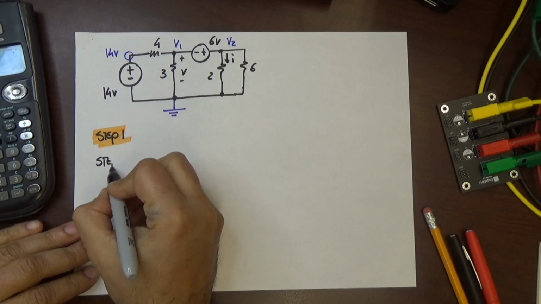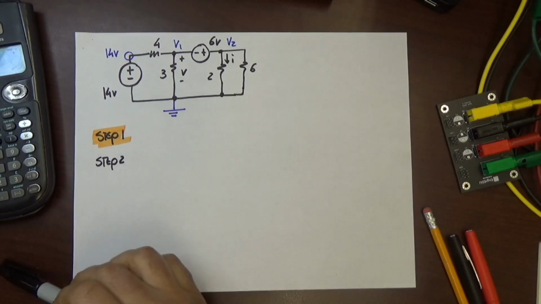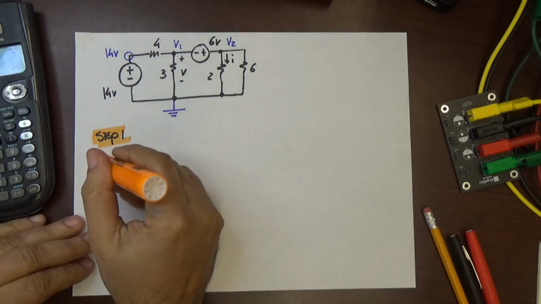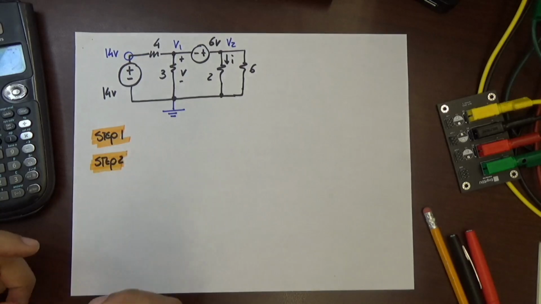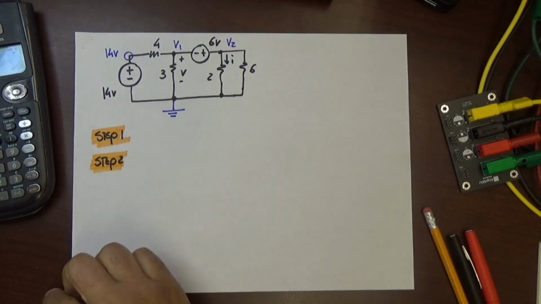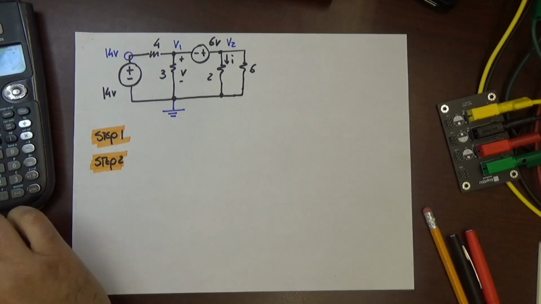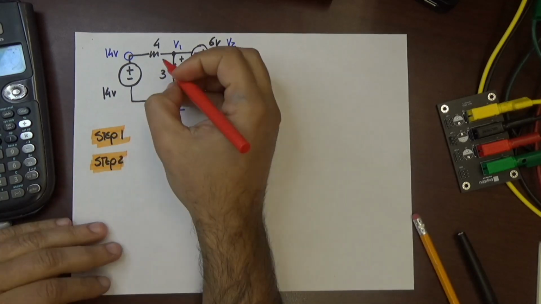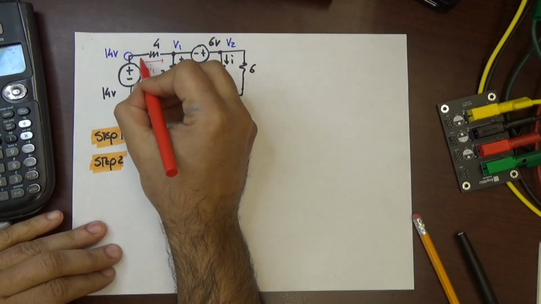Let's go over step number 2. Let's take the equations out of the circuit. All right, for that I need to assign some currents. Let's go back to the circuit and put some random currents. Again, don't overthink here, just put something.